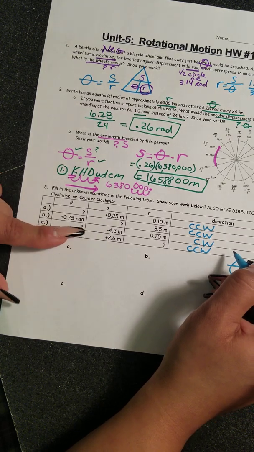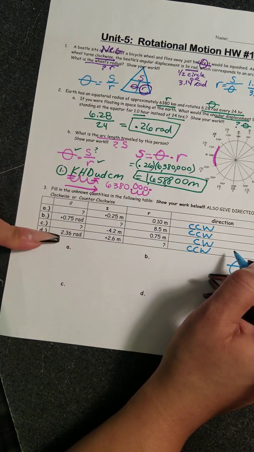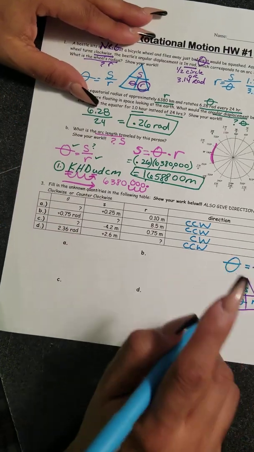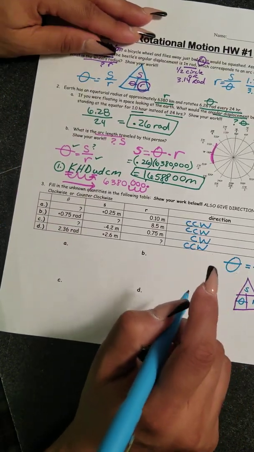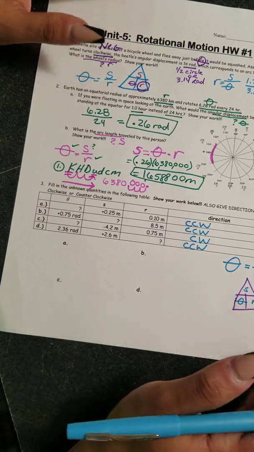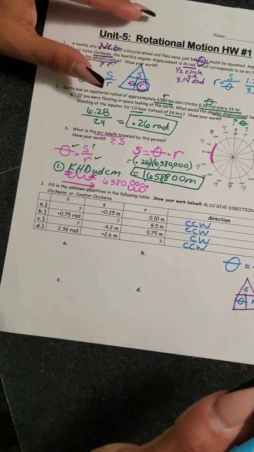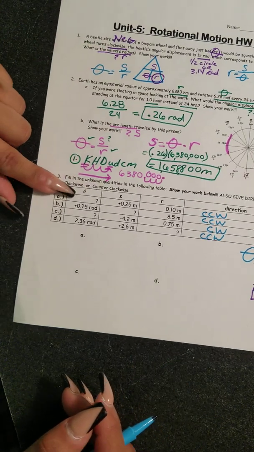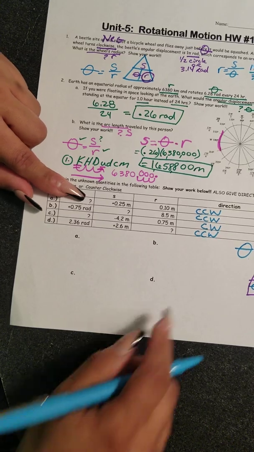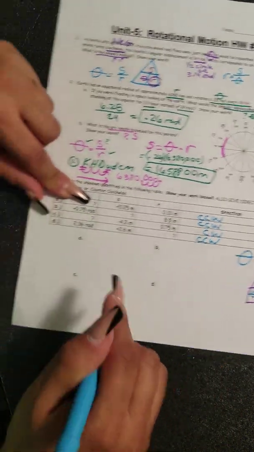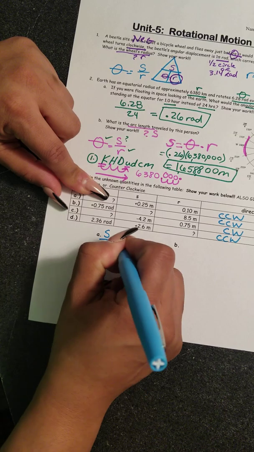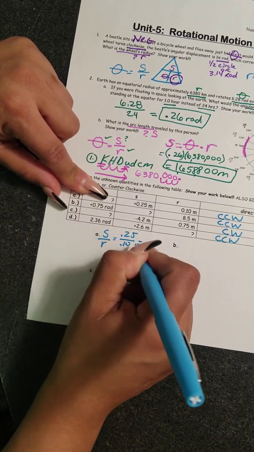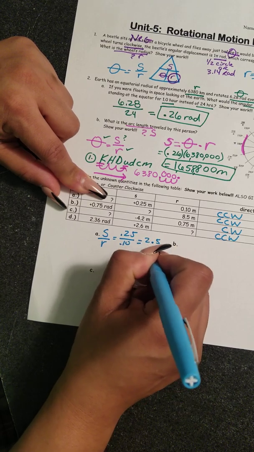Remember, if the S or the theta doesn't have a positive or a negative, it's okay to assume that it's going counterclockwise. Okay, so if there's no indication, counterclockwise is the correct answer. Let's go ahead and look. Letter A, we're looking for the theta, so we're going to leave it as S over R. So I'm going to put S over R, or 0.25 over 0.10, and I got 2.5 rad.